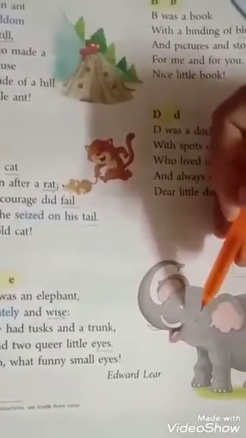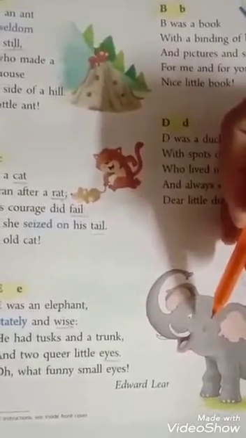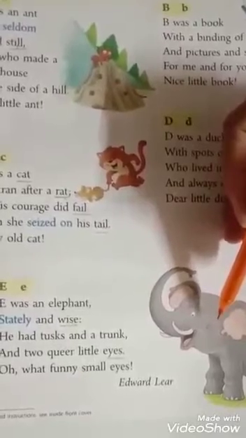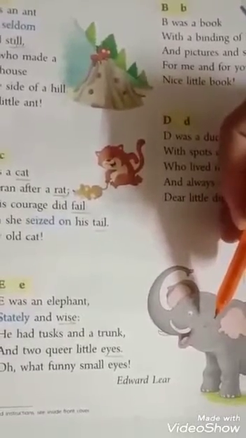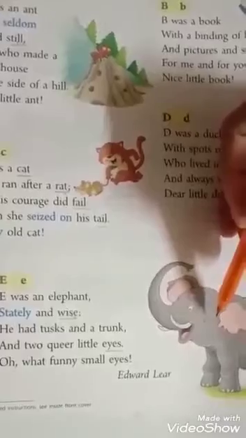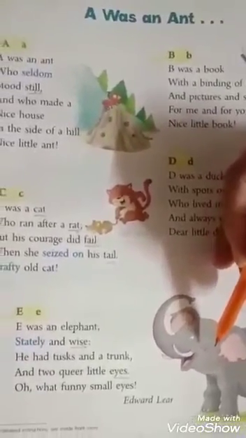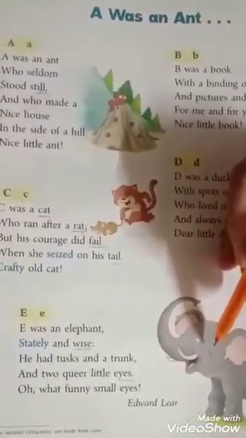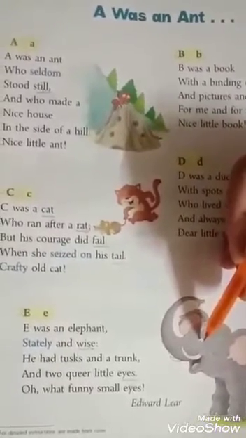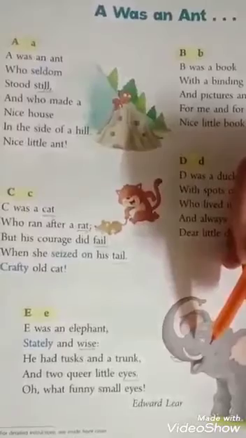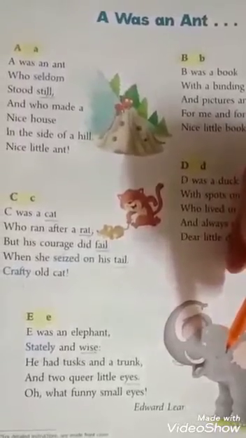The elephant likes to eat sugarcane, fruits, and many other vegetables. So here we have the elephant, a huge animal, but his eyes are very small. And the poet says, oh, what funny small eyes.